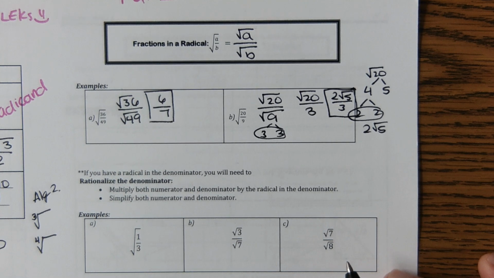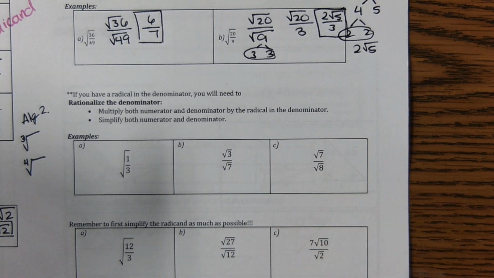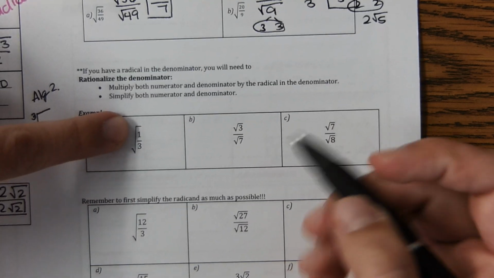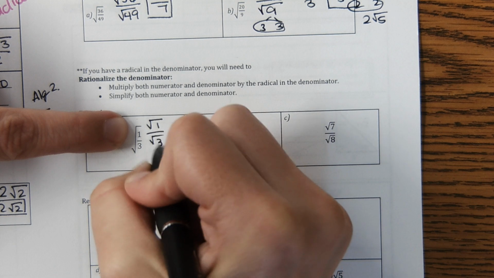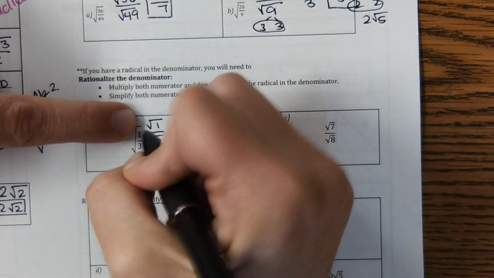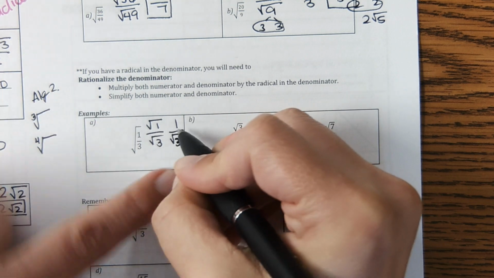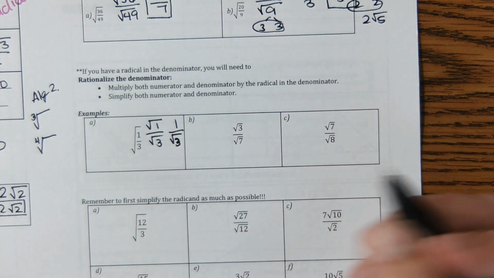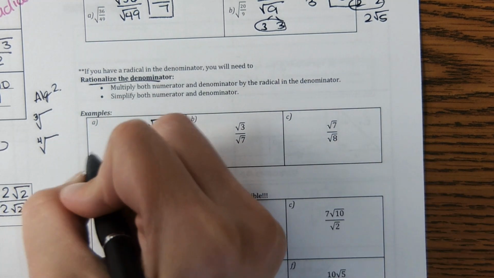Okay, and moving on here, so sometimes what happens is you have a radical as a denominator. So here, if we take square root of 1 over square root of 3. Perfect square of this would just be 1, but we're left with square root of 3 as a denominator. This can't happen in simplest form. We need to get rid of this radical in the denominator. So what we do is we do what's called rationalizing the denominator.